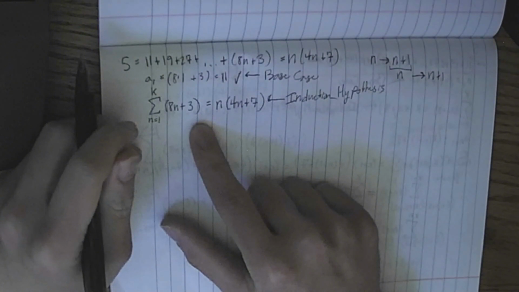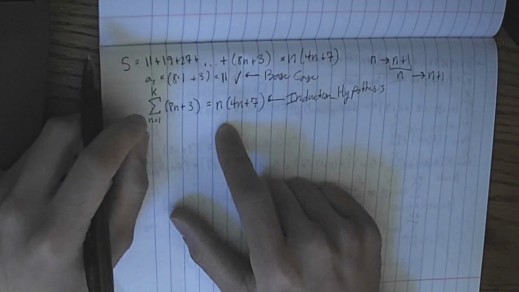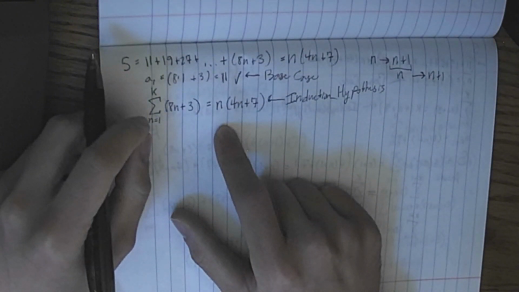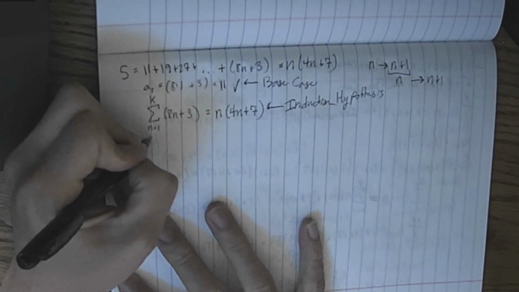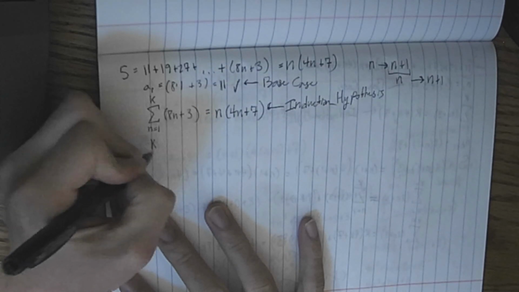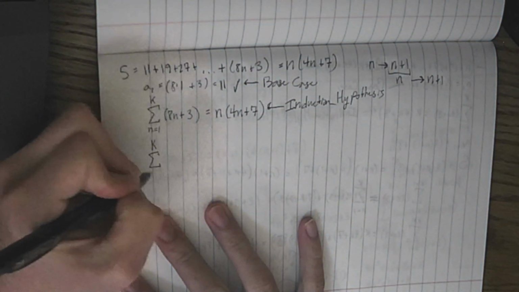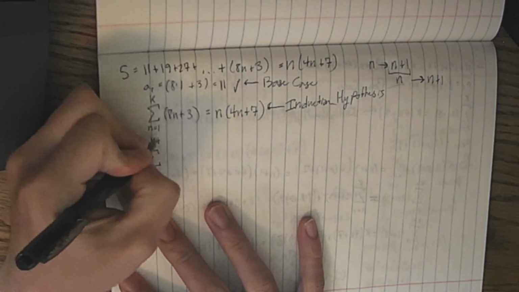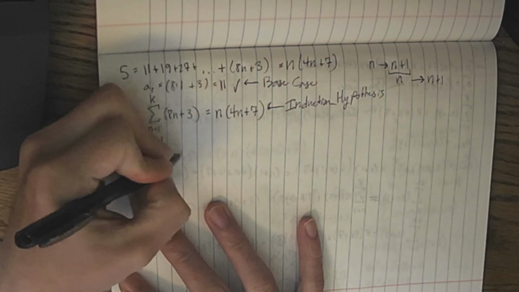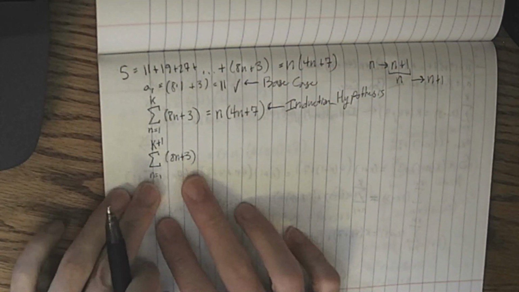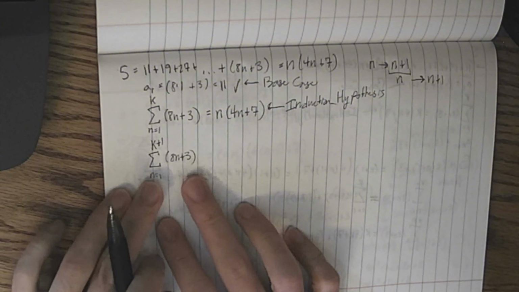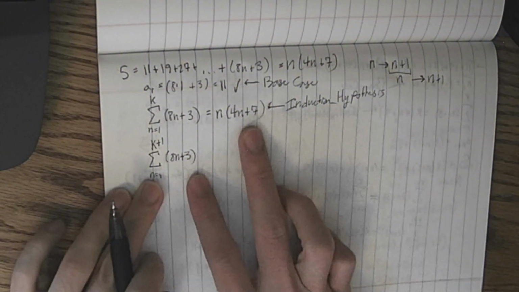So let's plug in n plus 1 into here and see what we can do with that. What I'm going to do is write the summation from n equals 1 to k plus 1 of 8n plus 3. I want to find a representation of this as a sum.